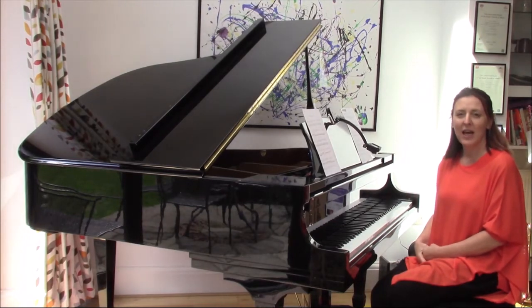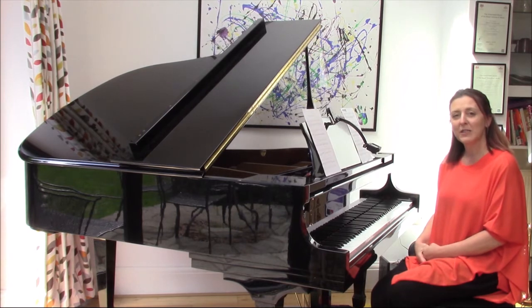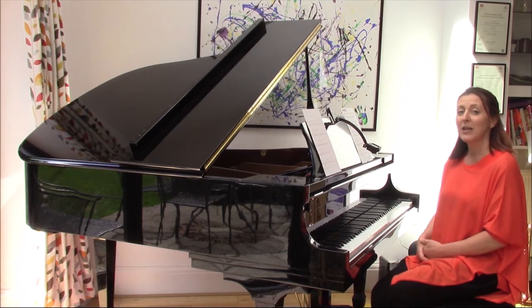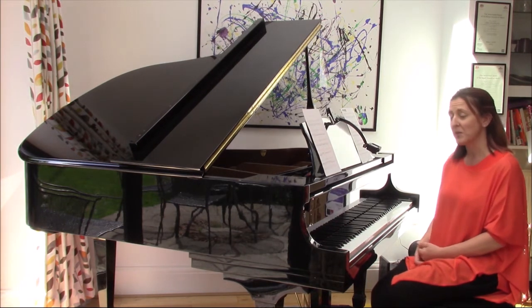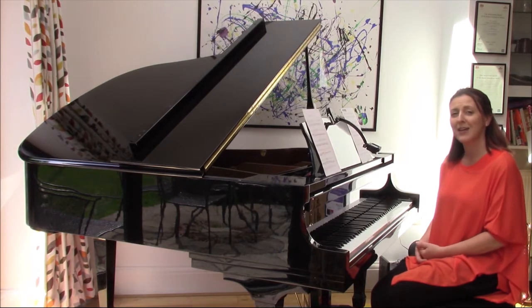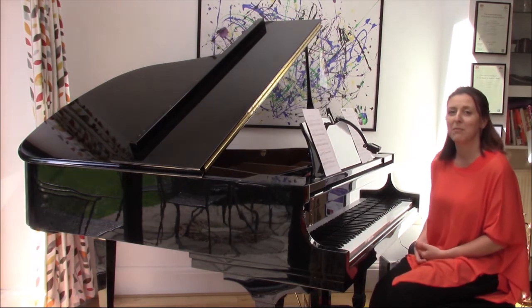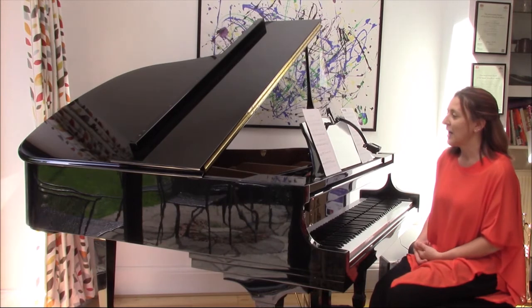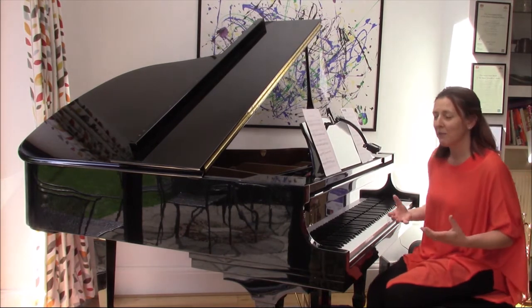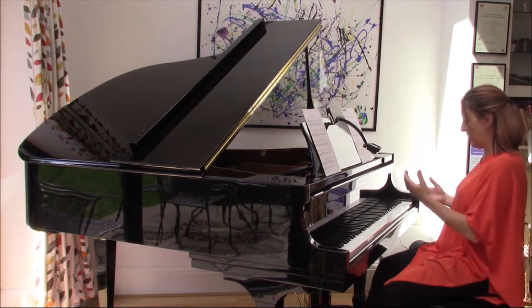Today I'm looking at Pachulski's Prelude in C minor from the ABRSM Grade 5 piano syllabus for 2021 and 2022. Now, I hadn't previously come across this piece of music, but as soon as I started playing it, the influence of Chopin was immediately apparent. I'll just play the opening phrase and you'll see exactly what I mean.